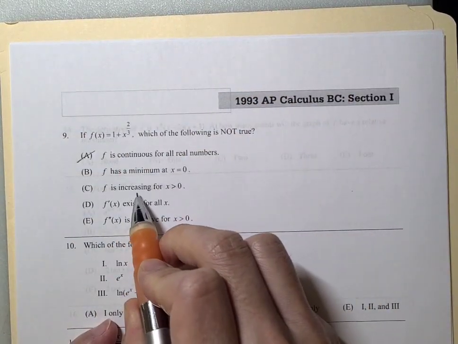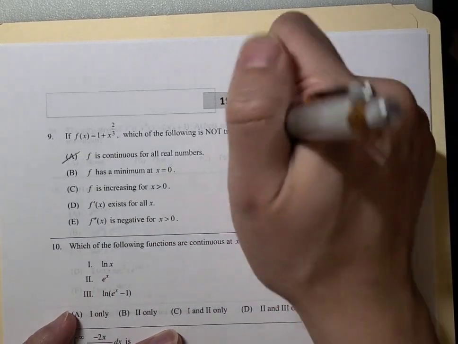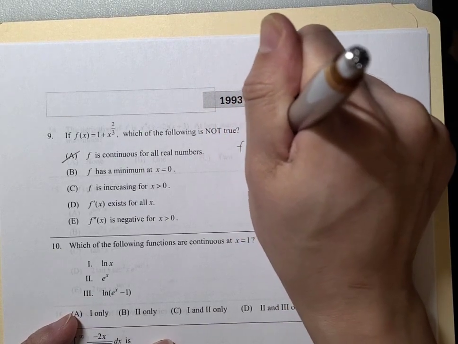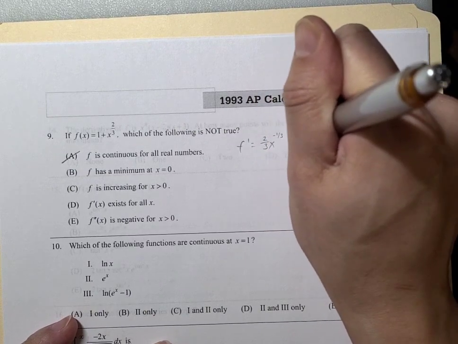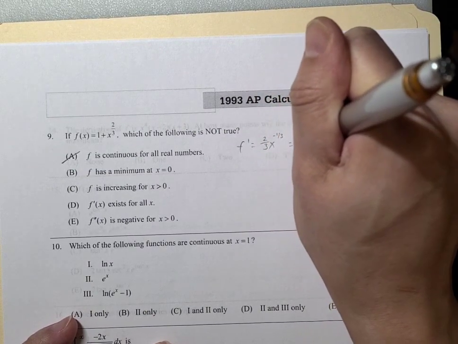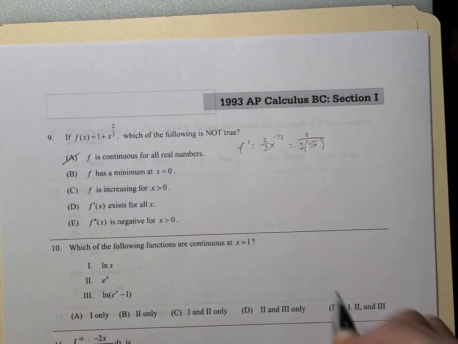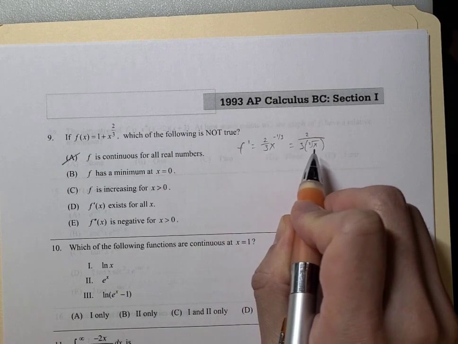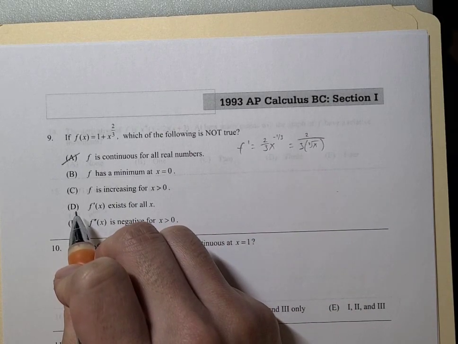Now let's talk about minimum, increasing, and f prime, and even f double prime. So let's differentiate f. So f prime would be 2/3 x to the negative 1/3 power. Or we can write this as 2 over 3 times the cube root of x. Okay? So we know that f prime does not exist when x is equal to 0, because it will be divided by 0. So we can already choose that D is false.